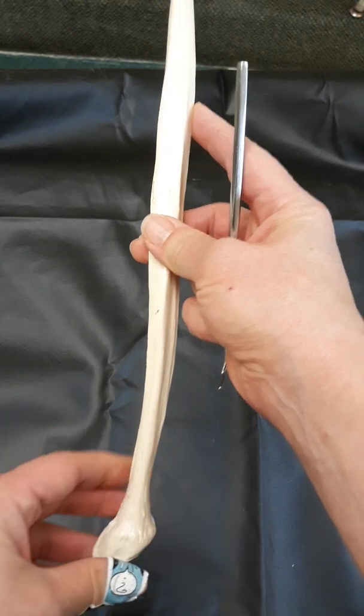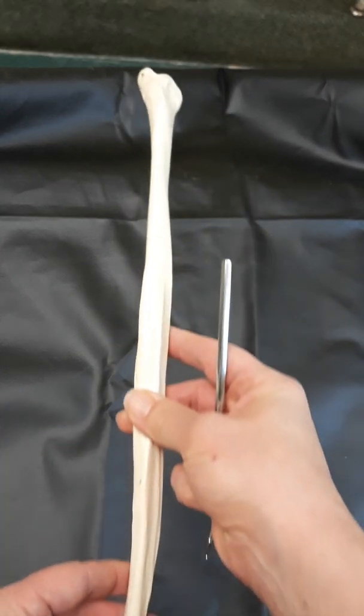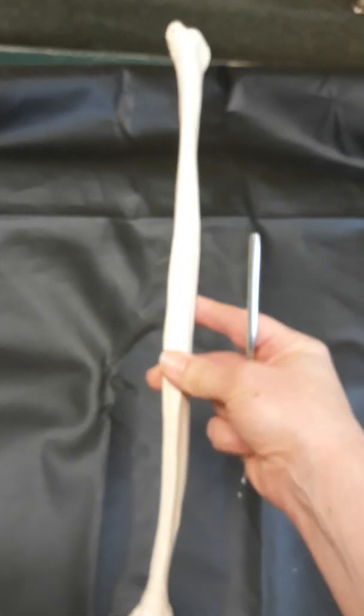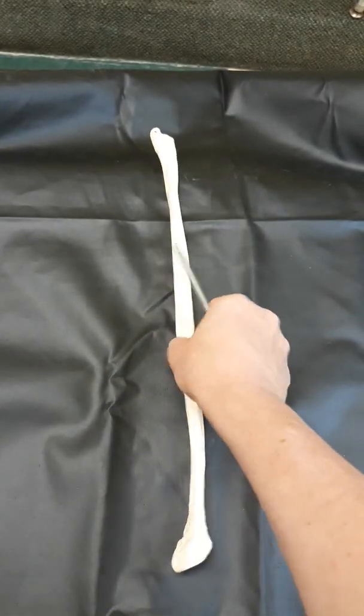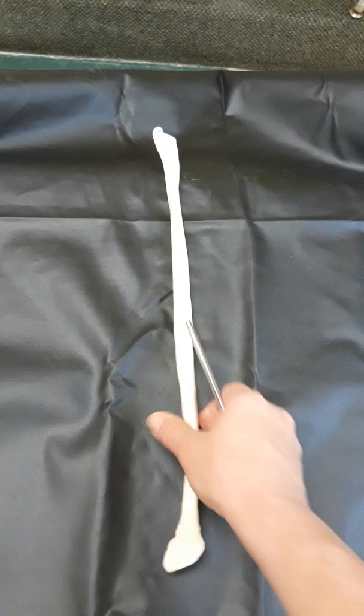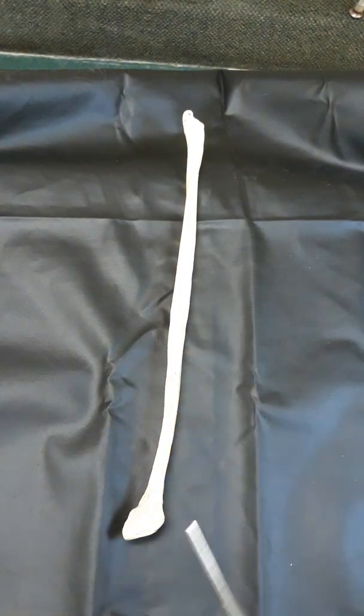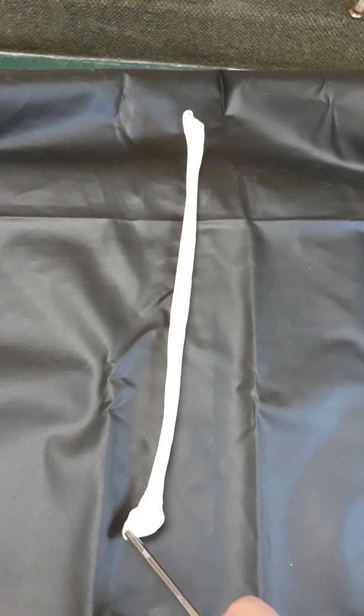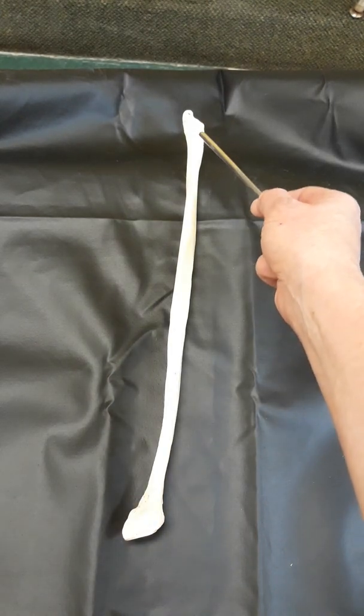This is actually a right fibula, and again, you don't need to know that, but just saying. So I can tell that this is the distal end of the bone because of this hook. This is the lateral malleolus. And then this is the proximal end.